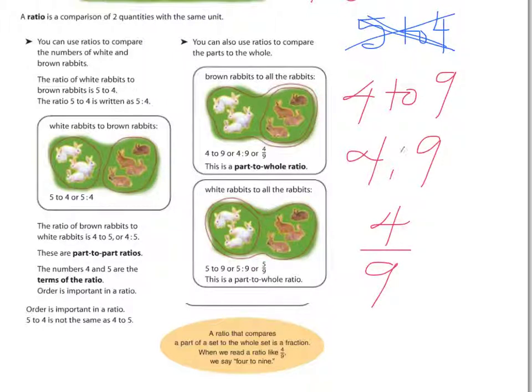You can only write it in this fraction form if the total is the number on the bottom. This then becomes a part to whole ratio. It is not then a part to part ratio. Okay. Let's continue here. If we were now talking about white rabbits to all rabbits, it would be 5 to 9, or 5 colon 9, or again 5 over 9, because this is a part to whole ratio. The bottom number is the total.